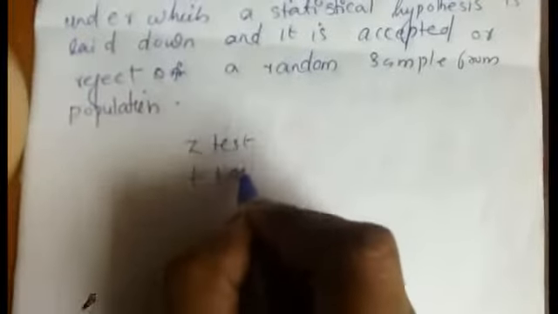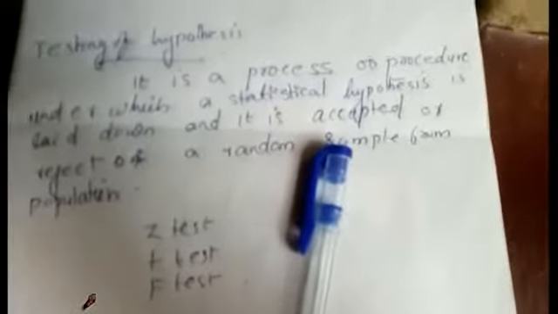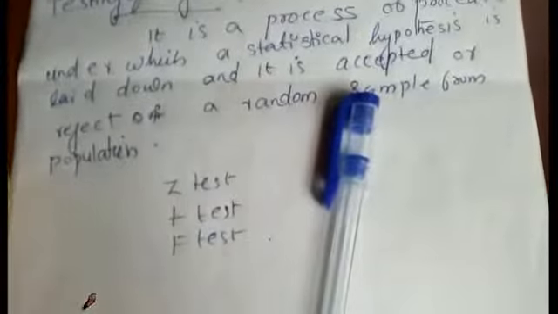The commonly used statistical tests are z-test, t-test, F-test, etc. We need to decide whether the hypothesis is accepted or rejected.